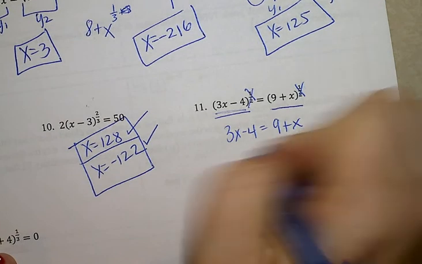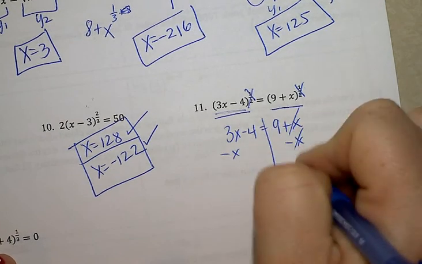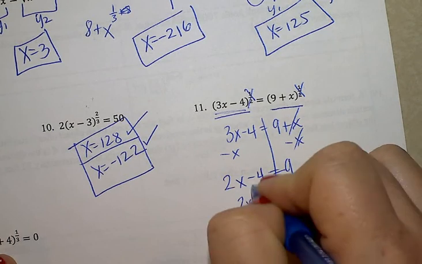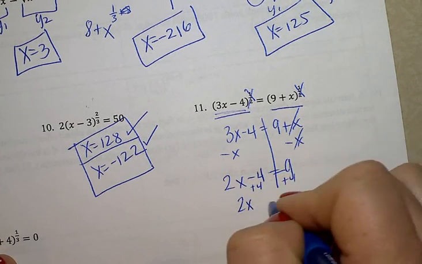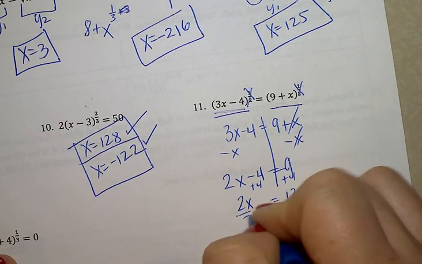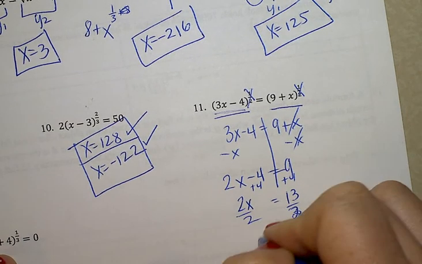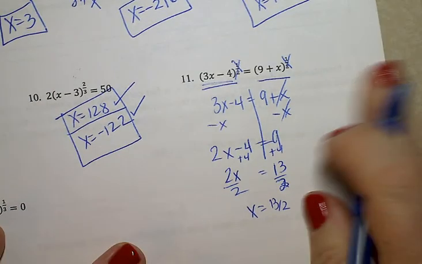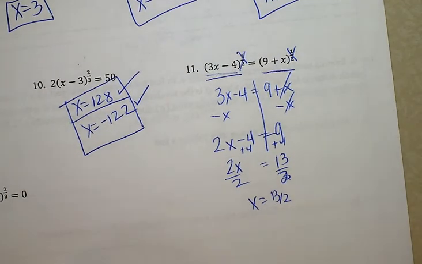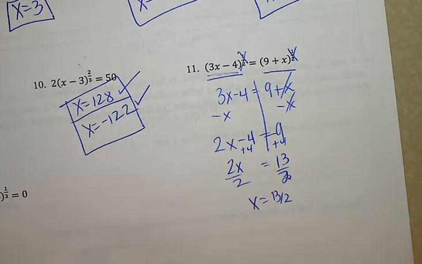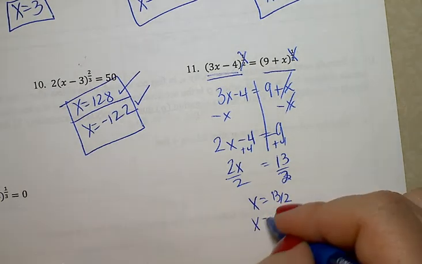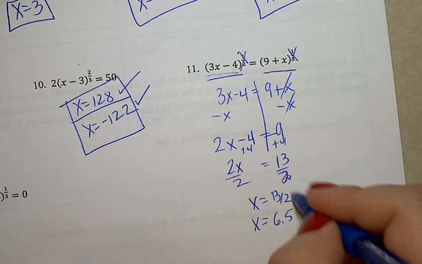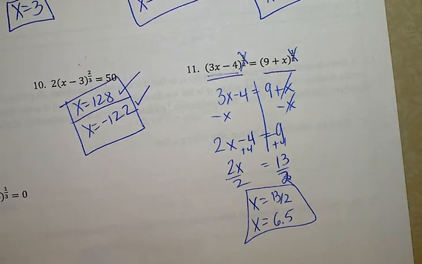Subtract x from both sides. Add 4. If you leave it as a fraction, it would be 13 over 2. Maybe this happens to be a multiple choice problem on the AZMerit, and it says a decimal. 13 divided by 2 is also equivalent to what decimal? 6.5. Either one is fine with me, but again, check your sources.